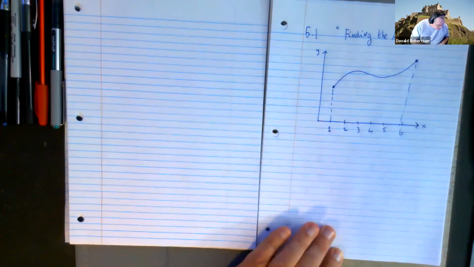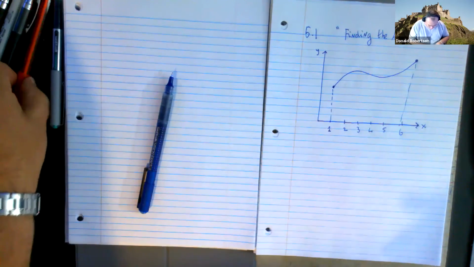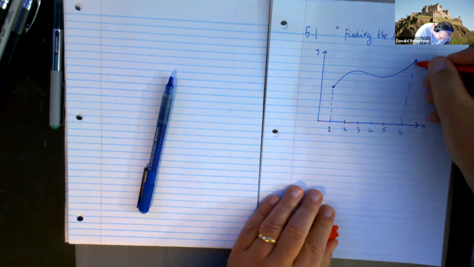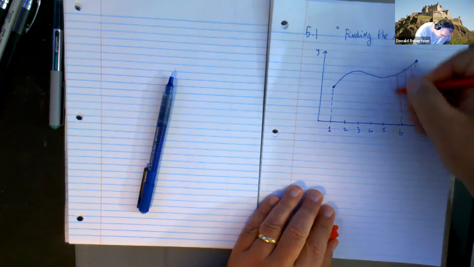Well, this is the initial problem that way back in the day they were trying to solve. Imagine I have a curve that starts there and it finishes at there. So it starts at x equals 1 and it goes 2, 3, 4, 5, 6. When we say area under the curve, what we mean is I want to find the area of this shaded region.